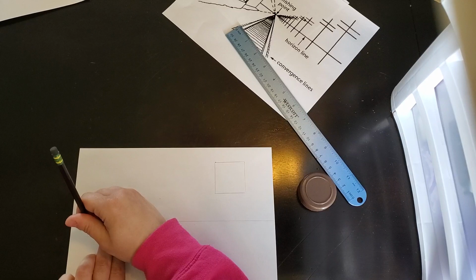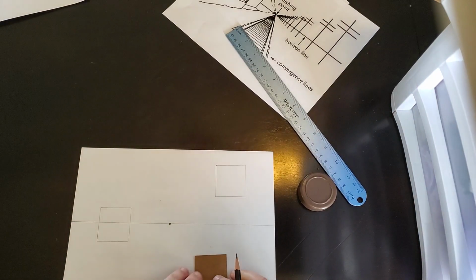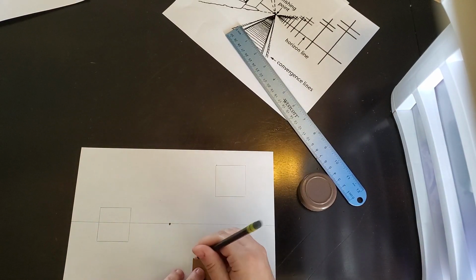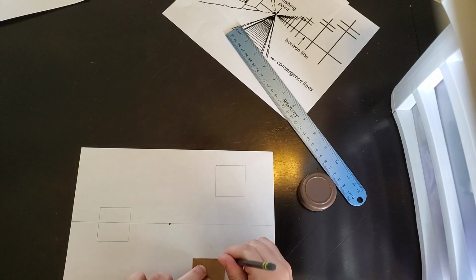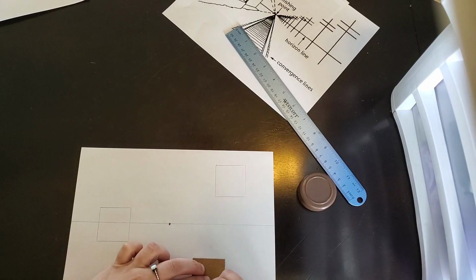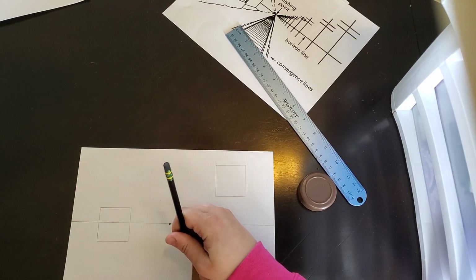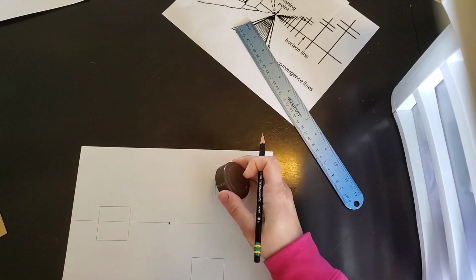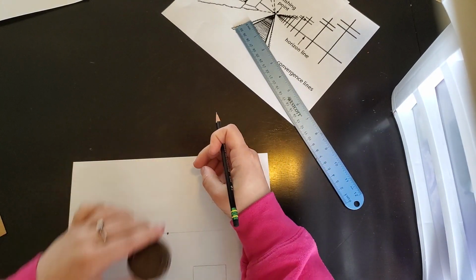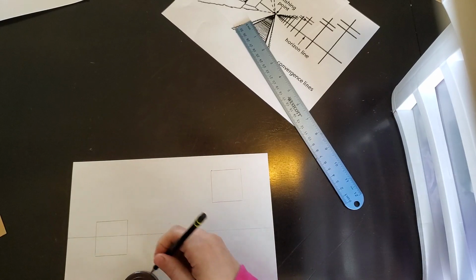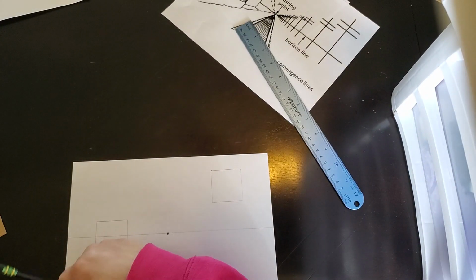As soon as I get this done. So I'm going to come over here and I'll put one below it as well. Just to show you what a curved object might look like too, I'm going to trace this circle here, do it below it.